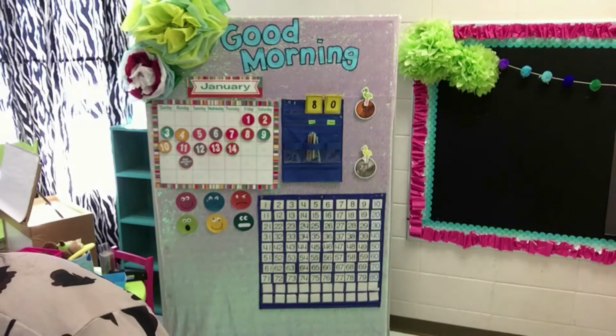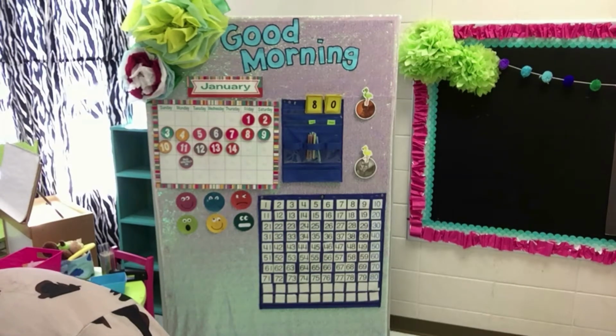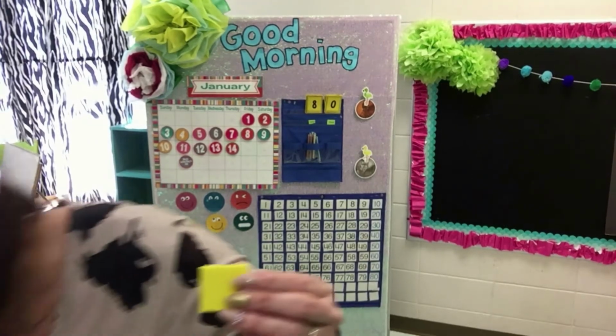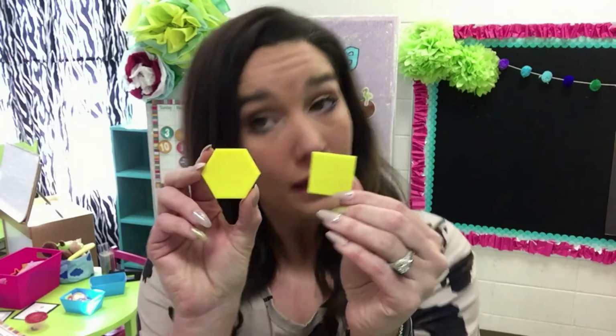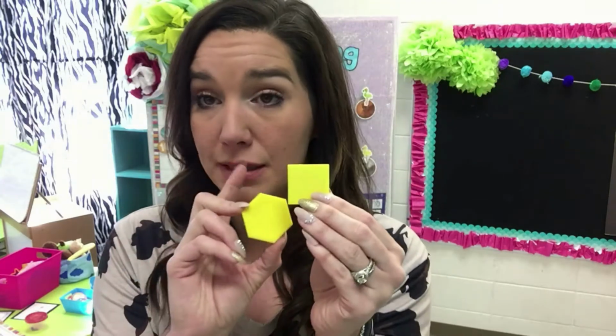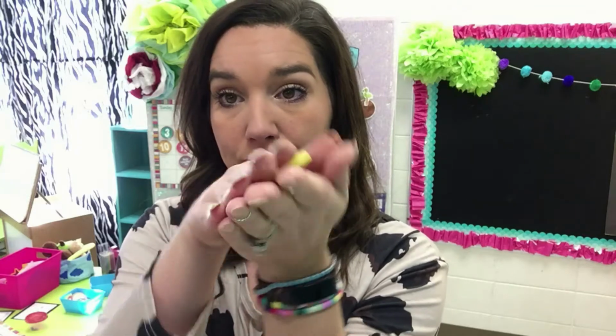All right, let's compare 2 shapes, okay? I'm gonna hold up this shape and this shape, square and hexagon. Okay, these shapes are similar. They do have something in common, but they're also different because they have other things not in common, right? That are different. Okay, what is the same about these 2 shapes? They're both flat or 2D shapes.